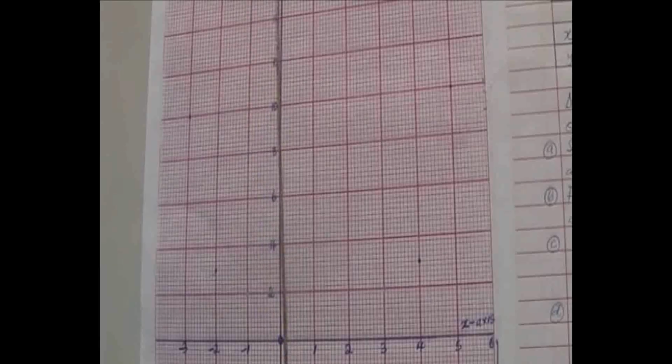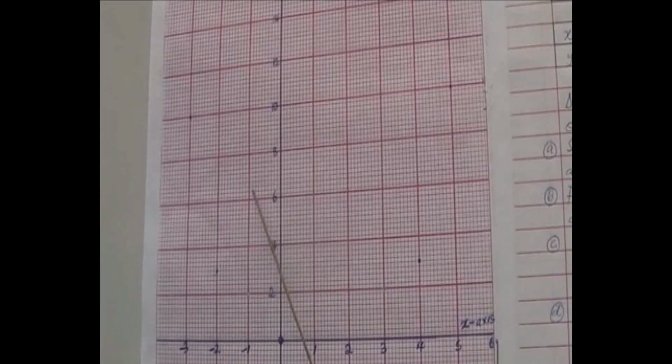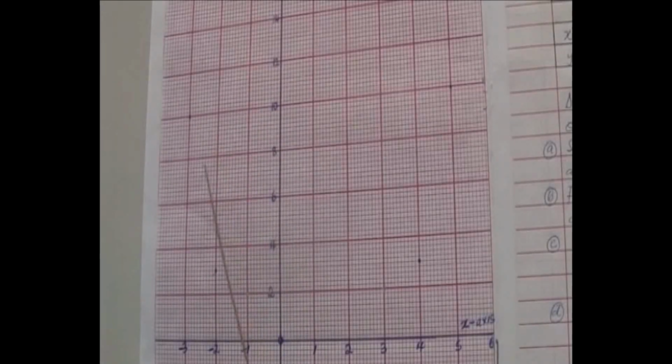Now this is the broomstick I'm going to use in joining the points. What you do is, each time you want to join, try to join at least 3 points at a time. That will give you the most perfect and correct curve.